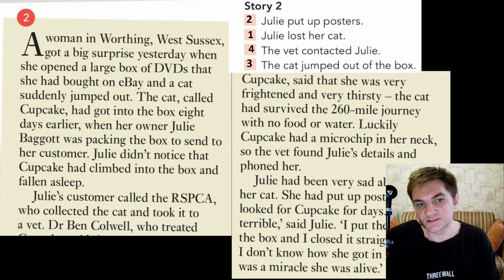The first event here is Julie lost her cat. So yeah, it was mentioned in the text later, but anyway, it was the first event in the story. Julie couldn't find her cat. Then she put up posters. As you remember, the cat wasn't with her for a week, and of course she started looking for the cat immediately. The cat was still on its way at that time. Then the cat jumped out of the box and it was taken to a local vet. Then the vet contacted Julie. It was the last thing in this sequence of events. I hope you get everything right. Let's move on to the third story, Left Behind.